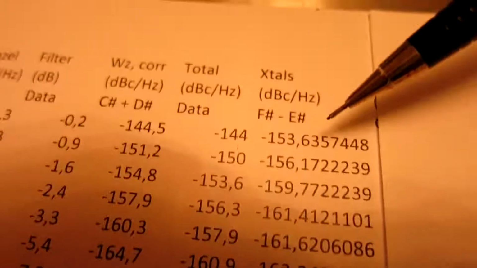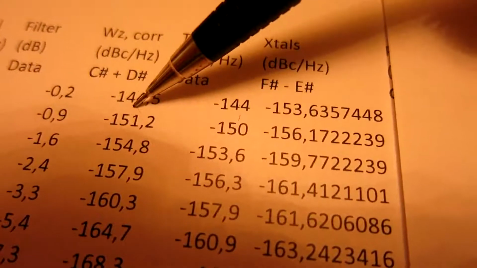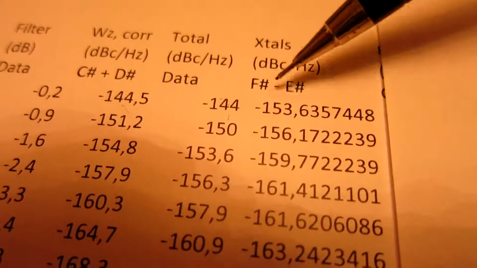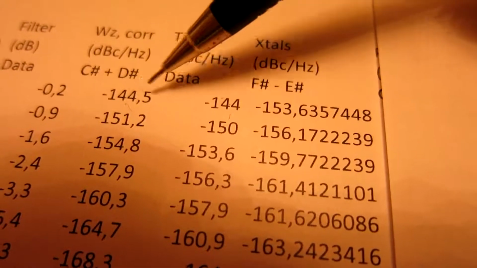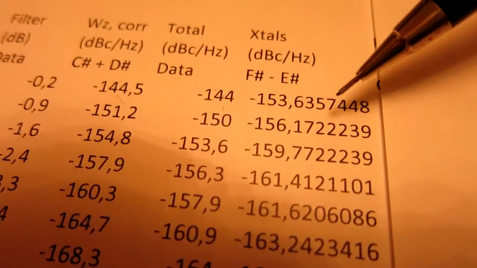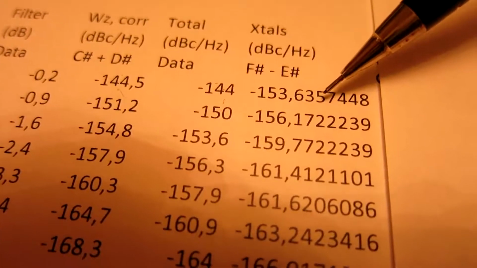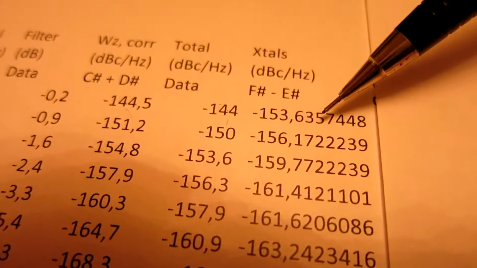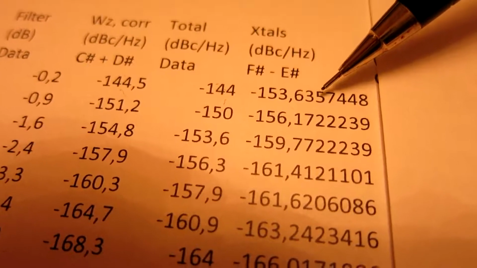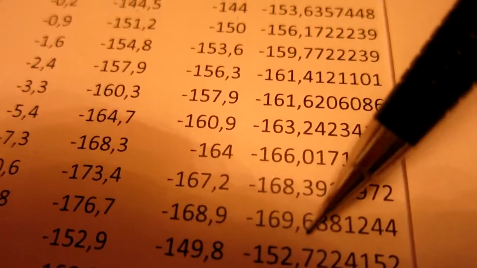And then the next column is the difference between the ideal and what I actually see. And that is this column minus that column. And it is computed by first going from decibels to power, and then the powers are subtracted, and then back to decibels again. And these are the results.